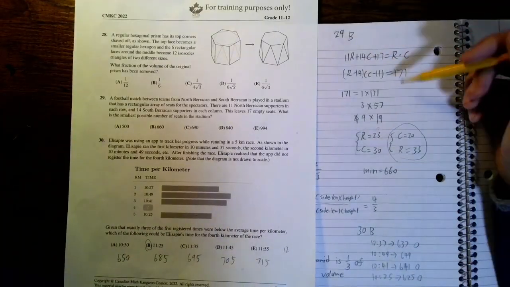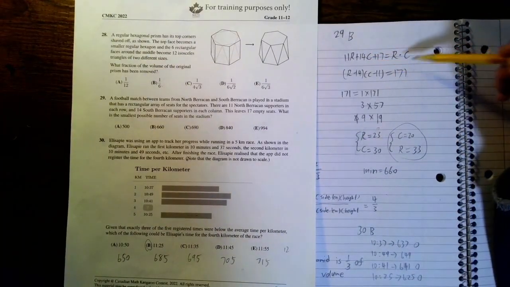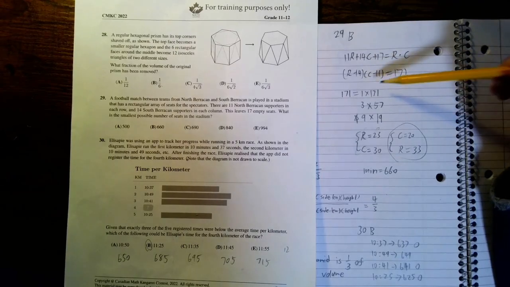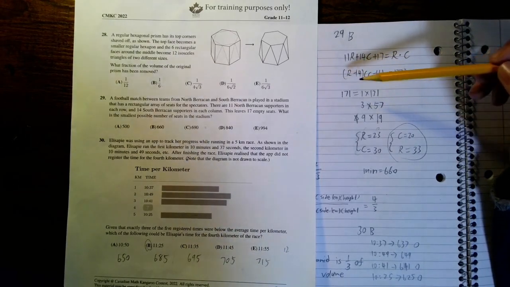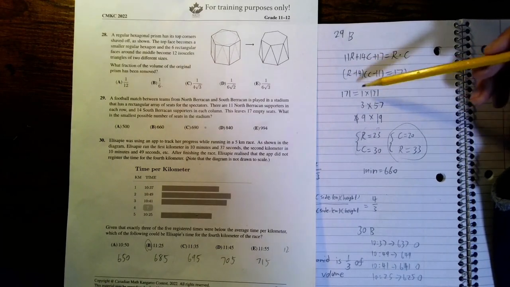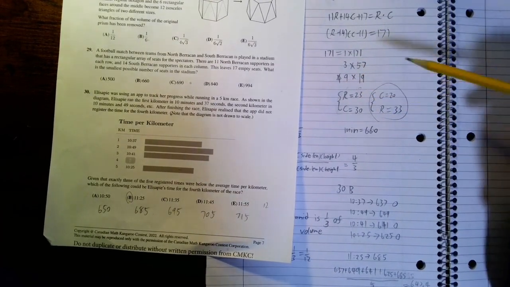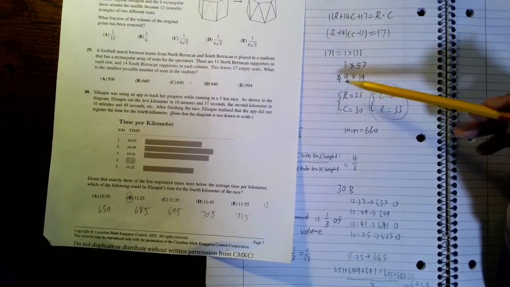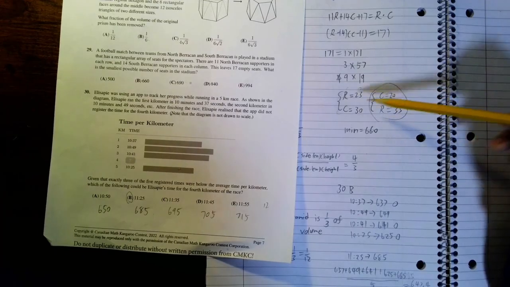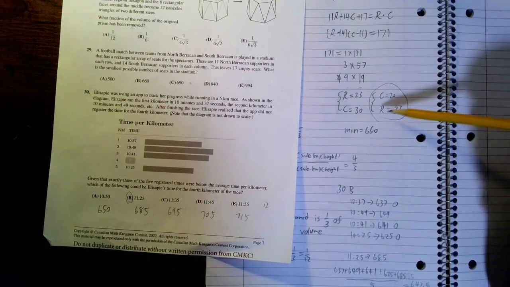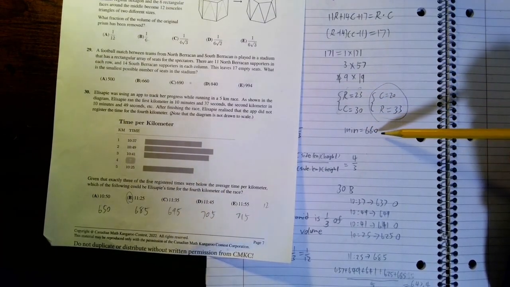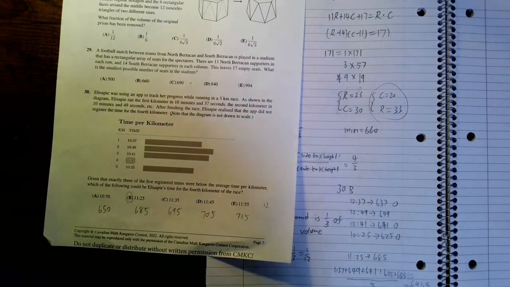Question 29. So you just reorganize it into this form, and using some divisor series, you get those 3 different combinations, and you just plug in this and you get 2 sets of values, and you pick the smaller one, which is 660 to be our minimum.